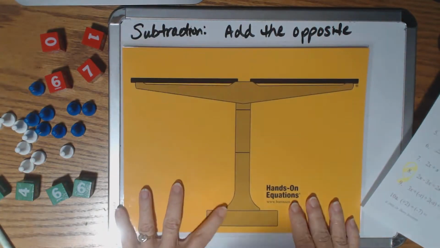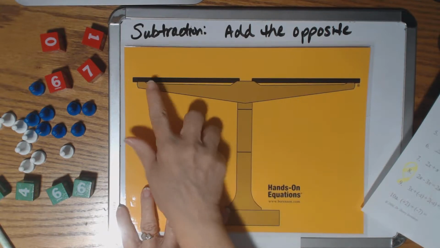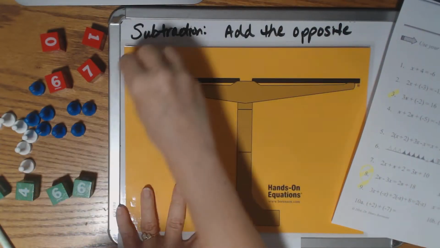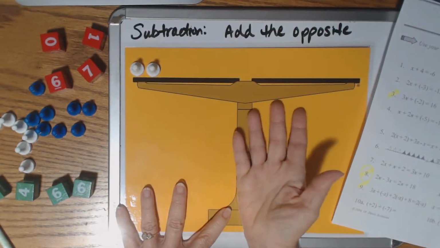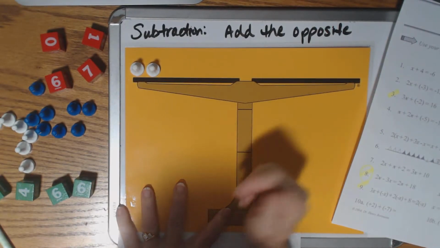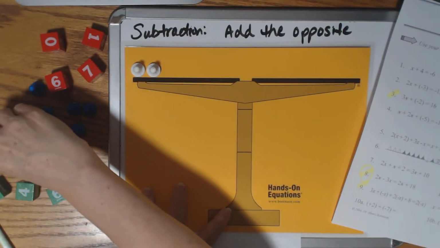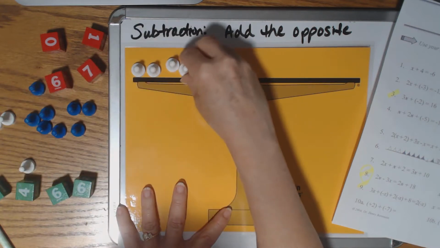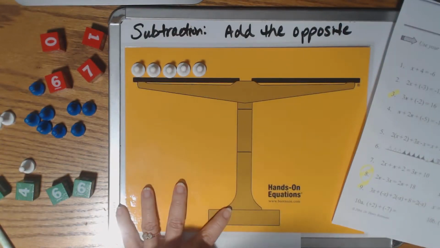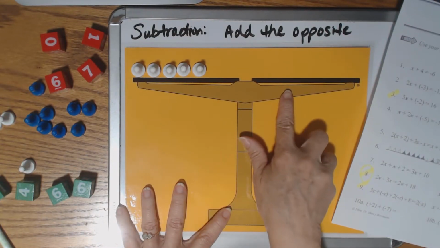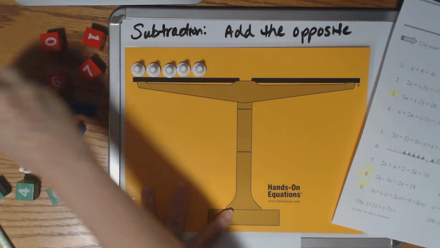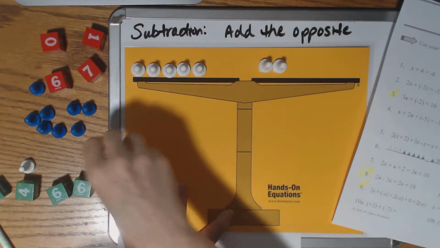Okay, so this one says start with 2 negative x's. So I'm going to start there. Then it says subtract 3 x's. I don't have any x's to subtract, so subtract 3 positive x means add 3 negative x. Okay, do the opposite. And then on the other side, it says put 2 negative x's and 18.